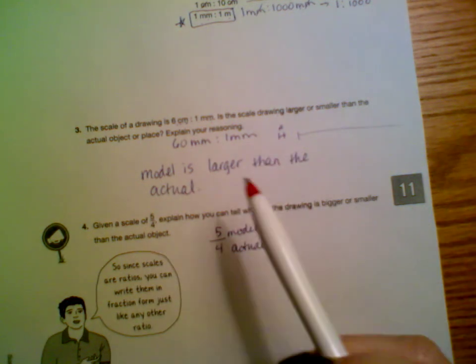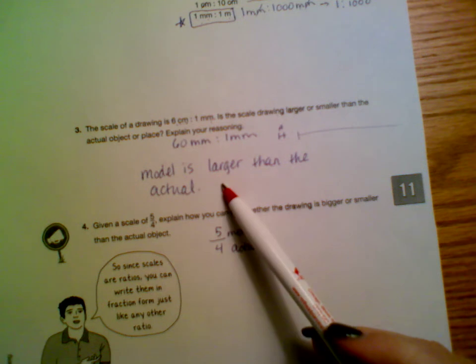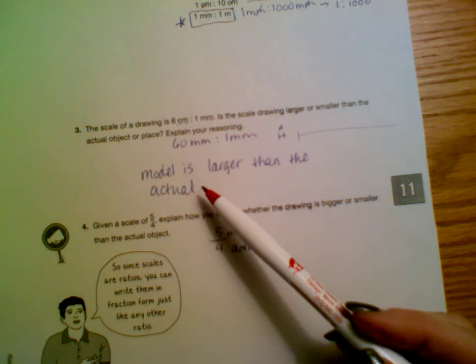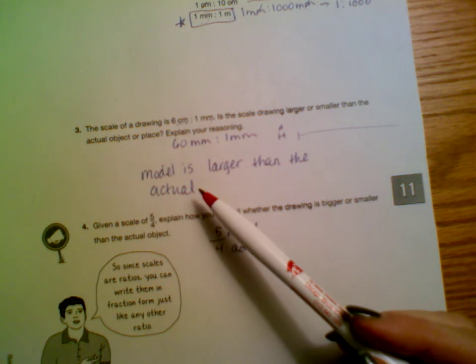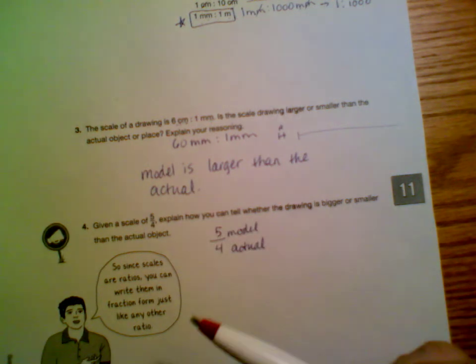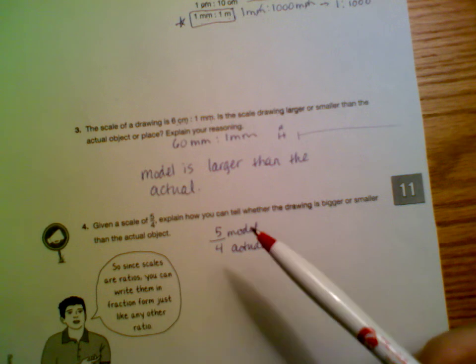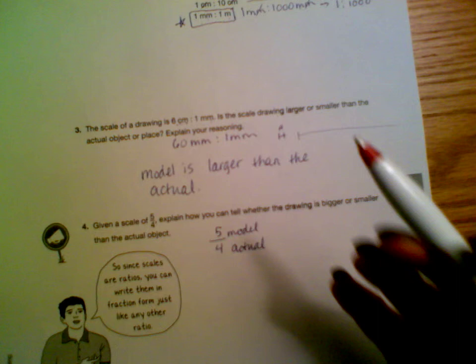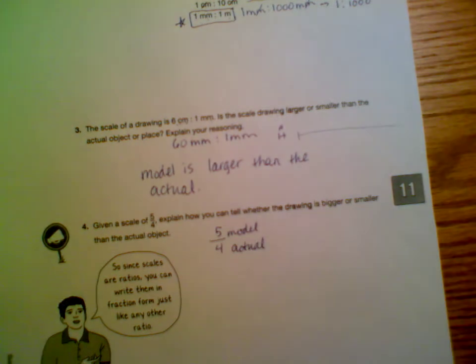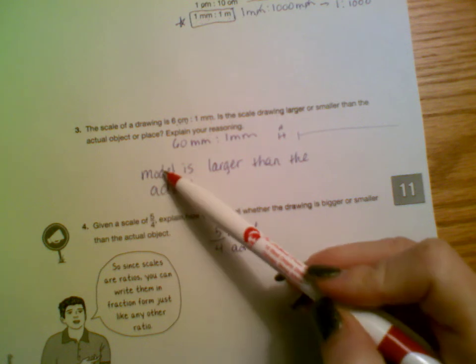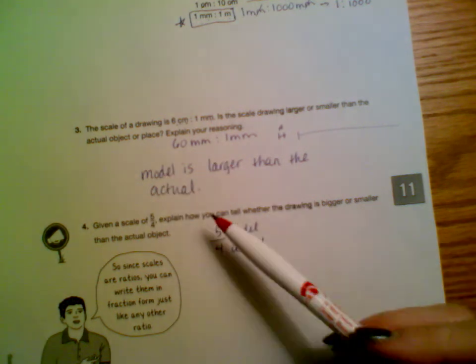Now you guys might be wondering, when do you have a model that's actually bigger than an actual? And I guess a good way to look at it is, let's say you're looking at cells under a microscope. Those cells actually are so small we can't even see them with our eye. But when you go to maybe draw a diagram of it, think of science when you've made models of things. When you're making a model, it's like the size of a piece of paper, where when you're looking at it through a microscope, it's just puny. So that is when our model would be much bigger than the actual.